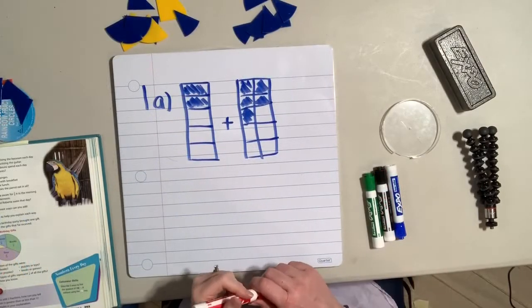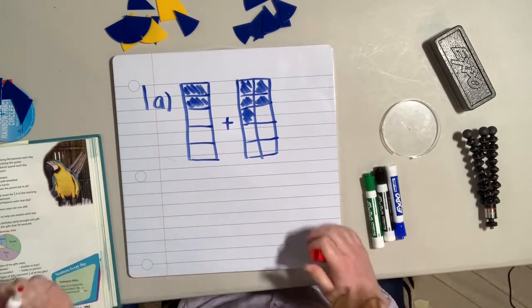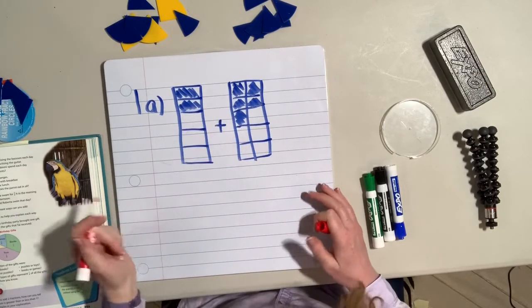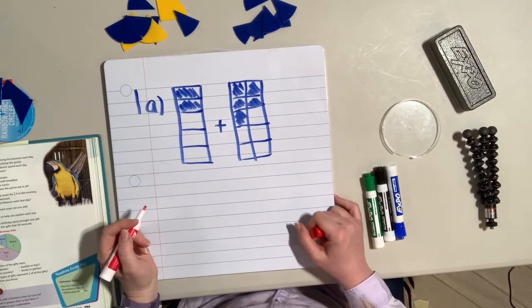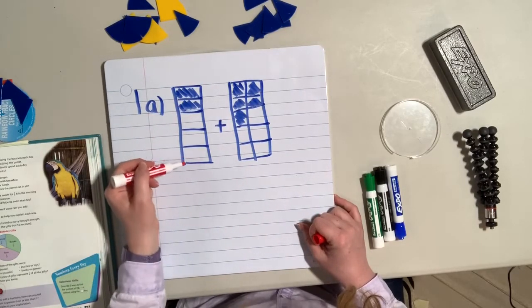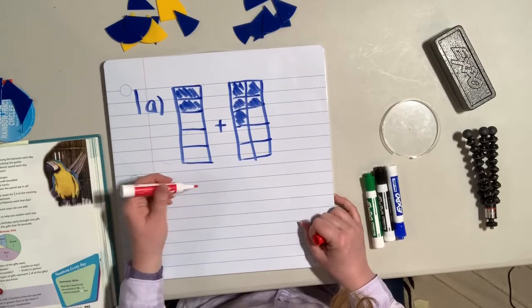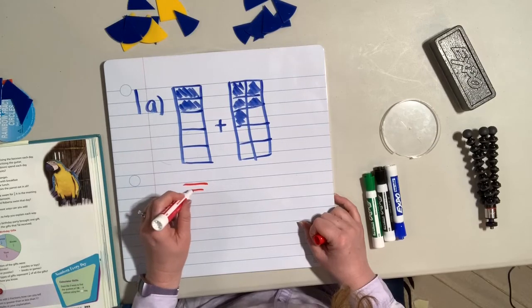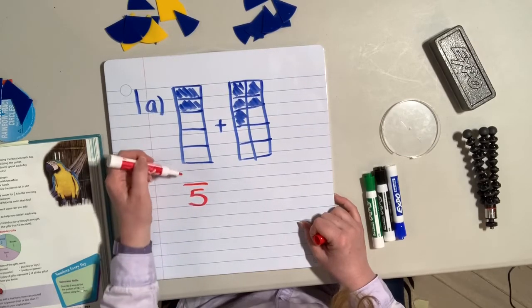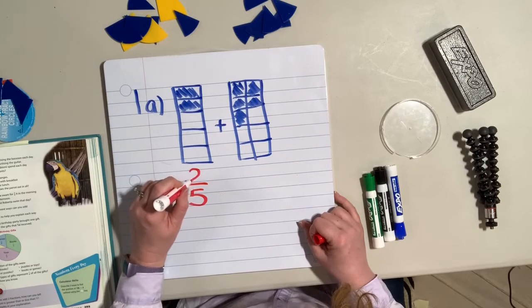So let's do a few questions from the textbook, page 302. The first question shows something like this. Now I've drawn it, so it's not going to be exact, but the first thing you have to do is decide what fraction is being represented here. How many pieces have they divided this into? They've divided it into 5 pieces. So this has been divided into 5ths, and 2 of those pieces are colored in.